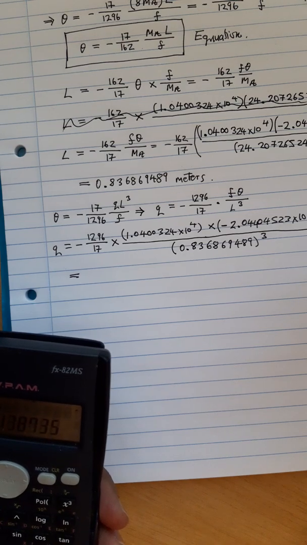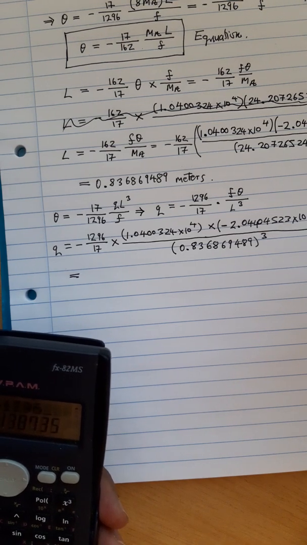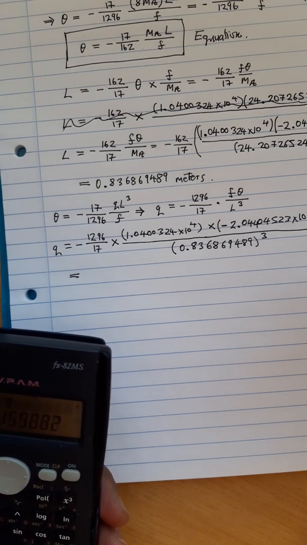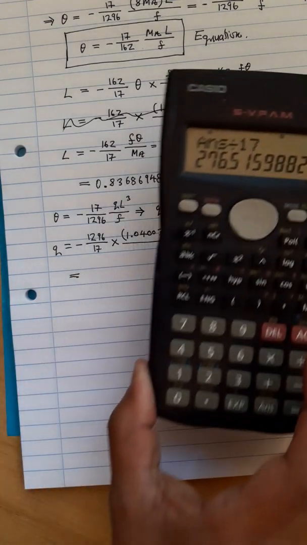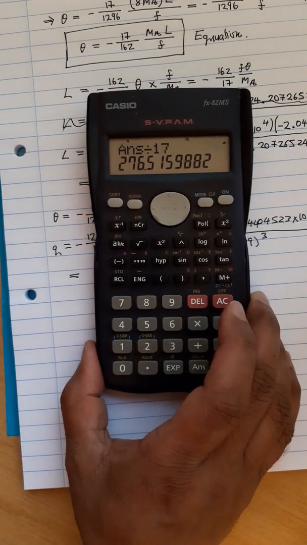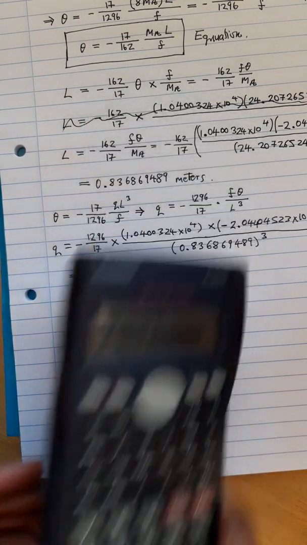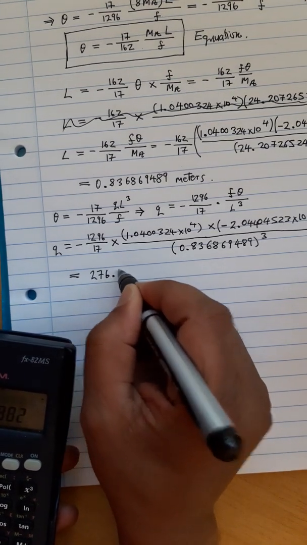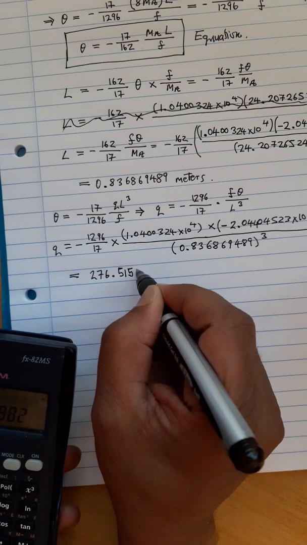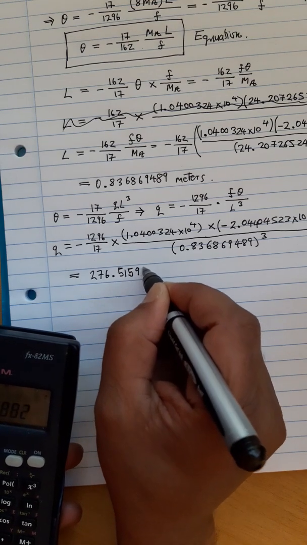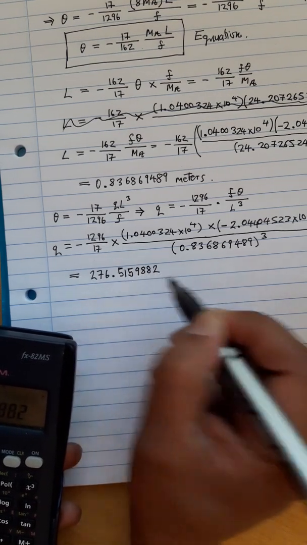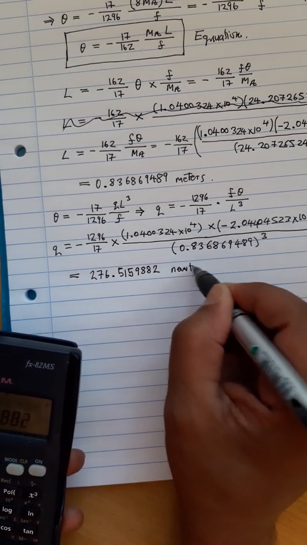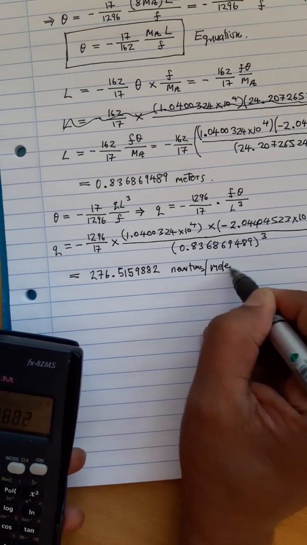Times minus 1296, get an answer, dividing it by 17. And in this case, I've got an answer of 276.5159882. And this would be Newtons per meter.